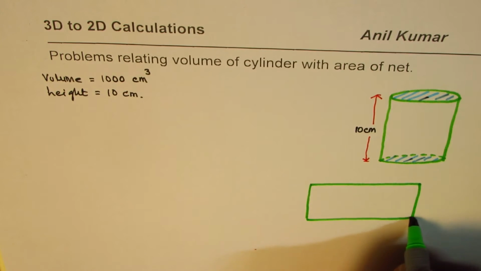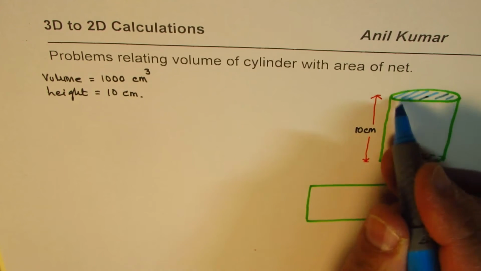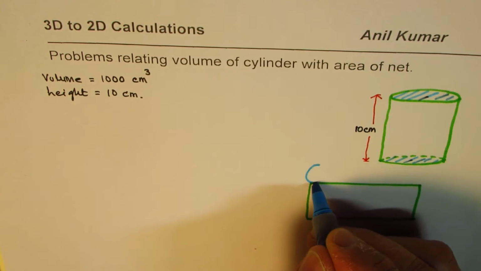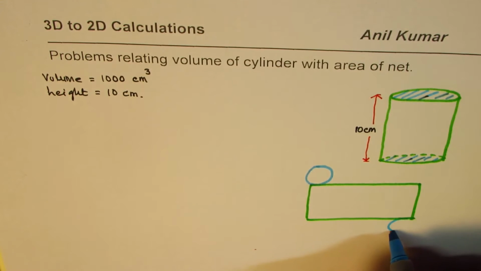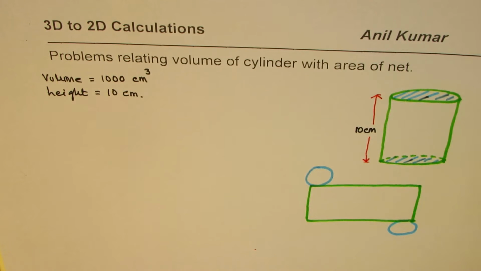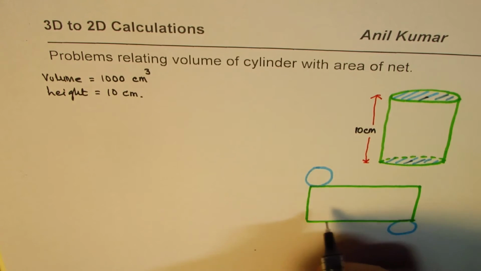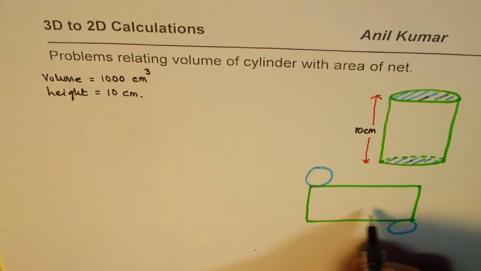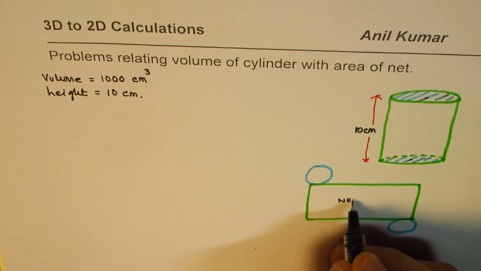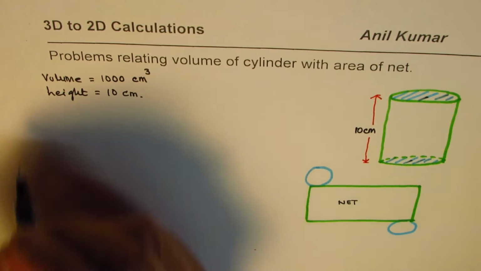So when you cut it open, you get something like this, where these circles, when you put them on the side, you have a circle here and a circle here. This is the top portion and this is the bottom portion, right? This is called the net. This is the 3D figure, and that is the net for the given cylinder.